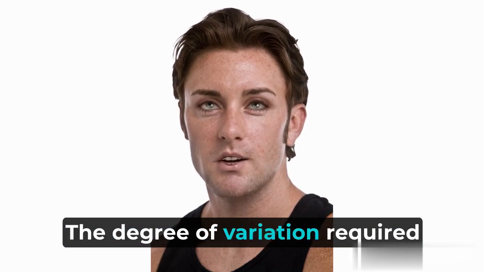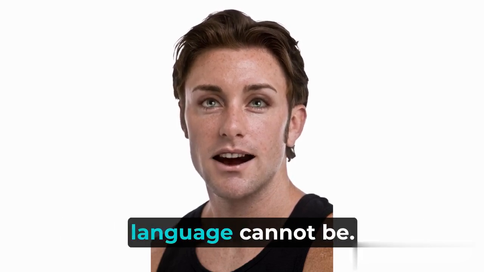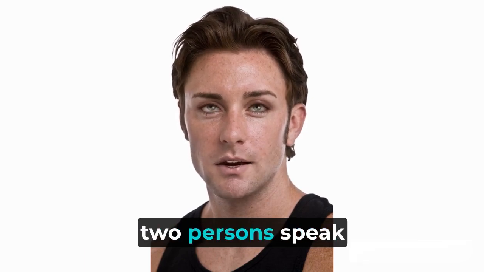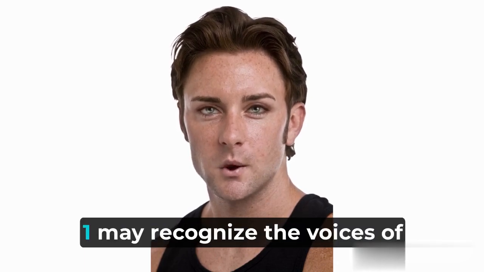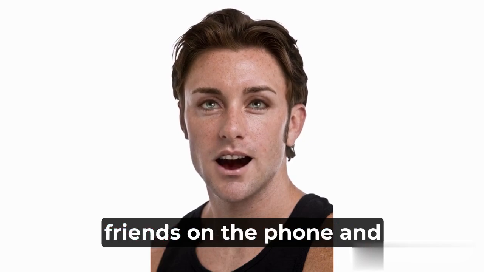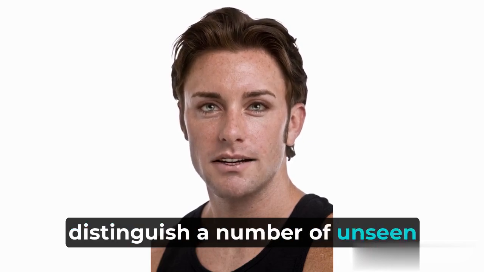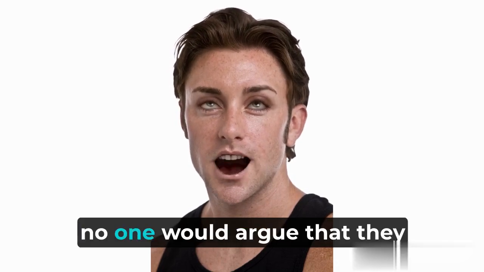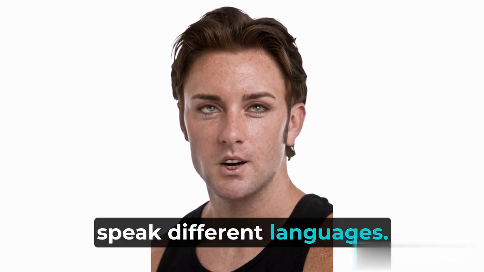The degree of variation required to establish a different language cannot be specified precisely. Because no two persons speak precisely alike, one may recognize the voices of friends on the phone and distinguish a number of unseen speakers in a radio broadcast. However, no one would argue that they speak different languages.